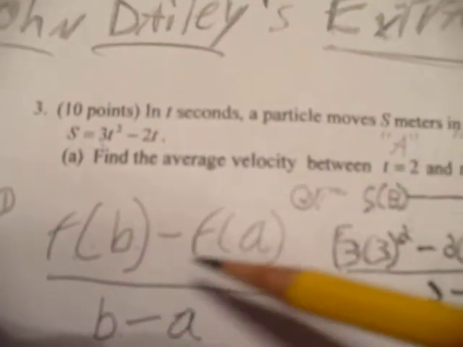These are the functions. It's SB minus SA, as you had over here, B and A. You do the math here, which will get you 21 from this and 8 from this.